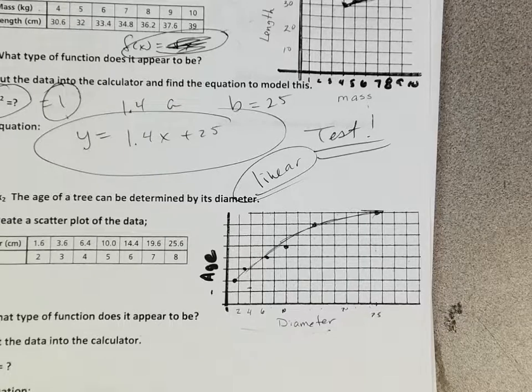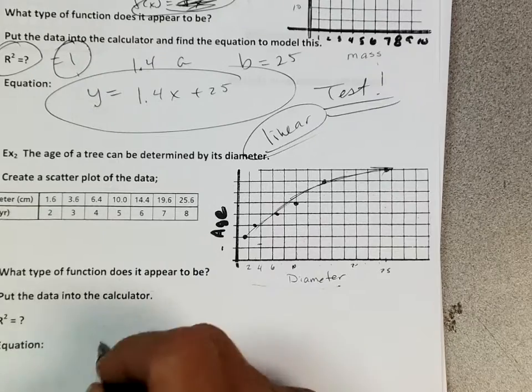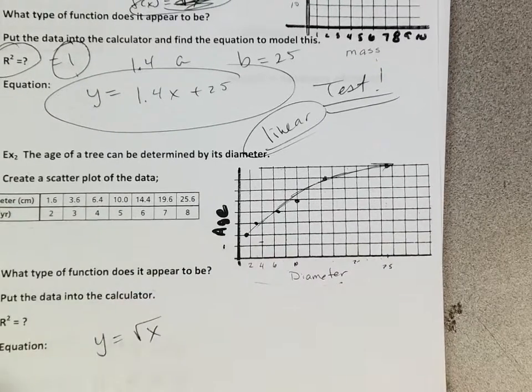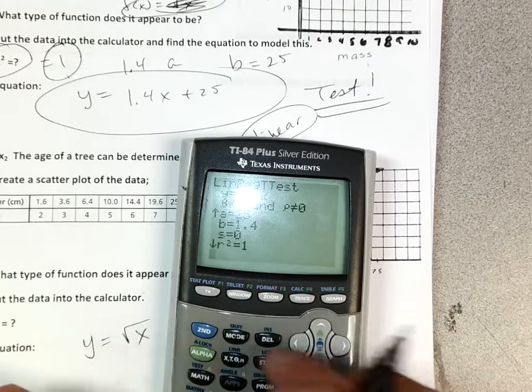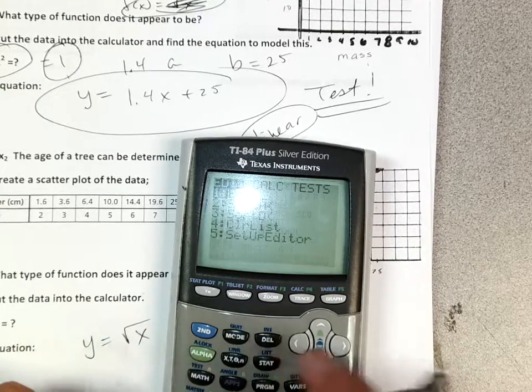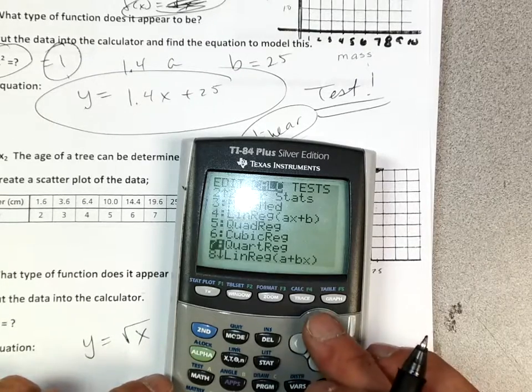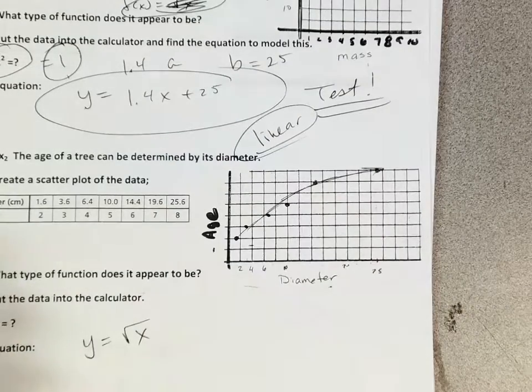So, we're not going to be able to get an equation on this, I don't think, but it is going to be y equals some square root graph. Let me check real quick. I don't remember that being in there. Let's go to stat, calculate, quadratic. We could do it as a cube, as a quadratic.